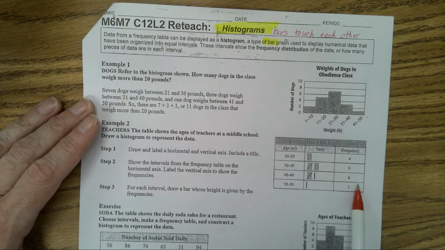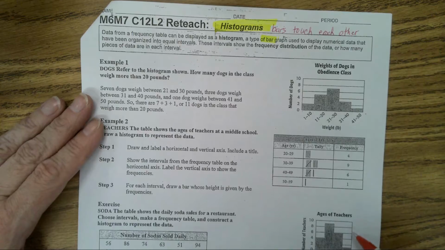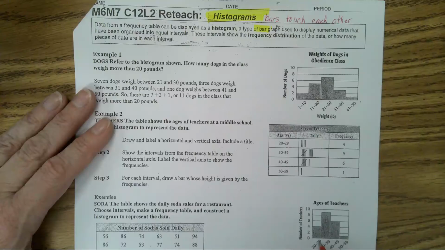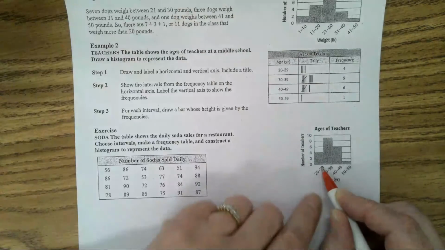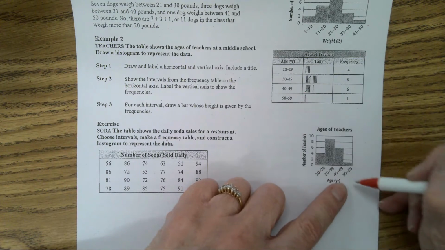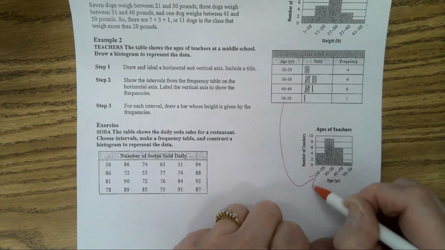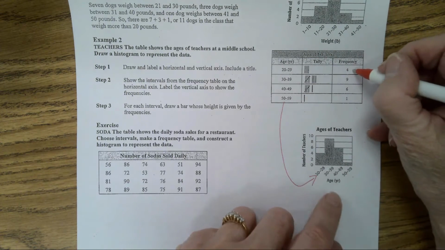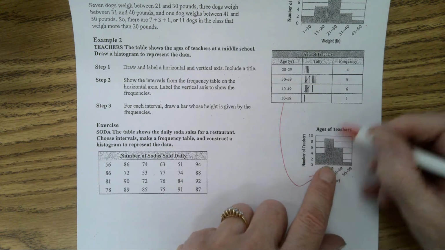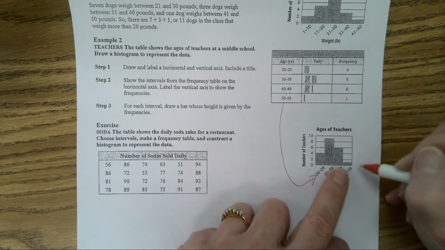Well, the nice thing here is they've already got the intervals, right? So, in fact, this is the answer to this. They have 20 to 29, see the answer key, 30 to 39, 40 to 49, 50 to 59. So they've already done this one for you. Do you see how these are your intervals? Your tally marks and frequency. So for this one, it goes up to 4. For this age bracket, it goes up to 9. For this age bracket, it goes to 6. And for this one, it goes up to 1.